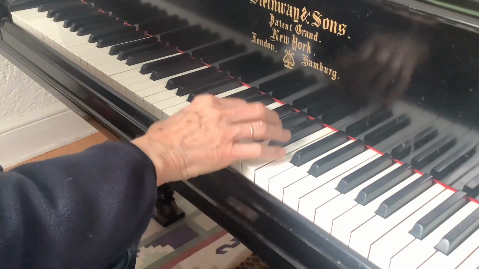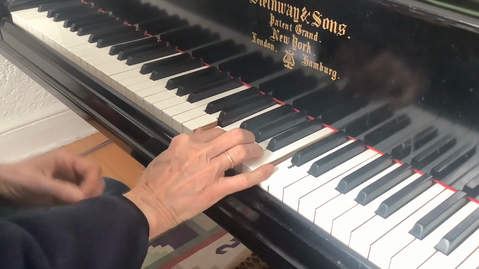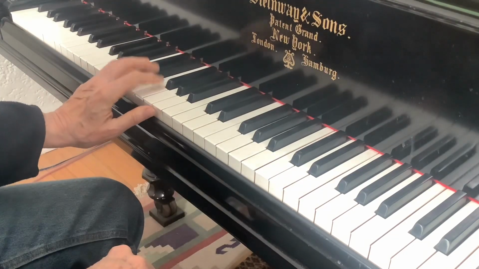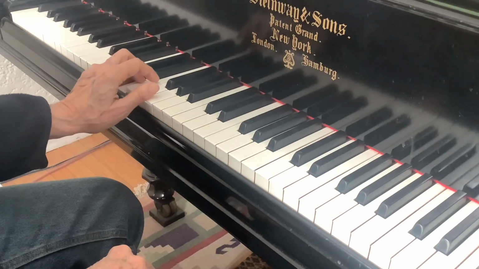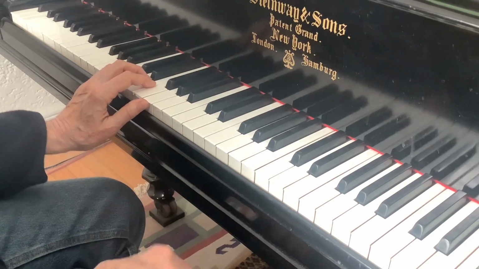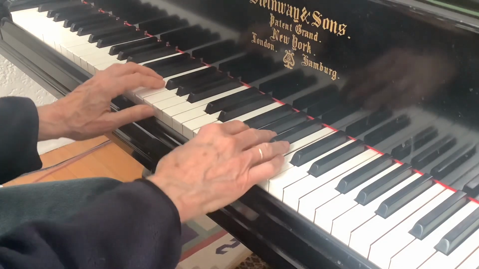All right, next is, which we already did, and we're going to have 1, 2, and then 5, and then 1. So C, D, and G in the bass. Ready? 1, 2, 3.